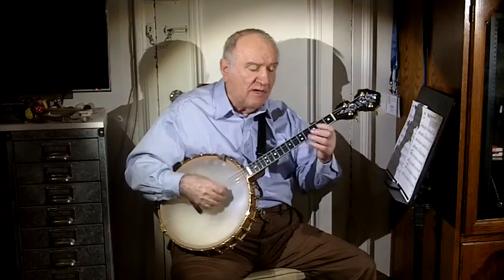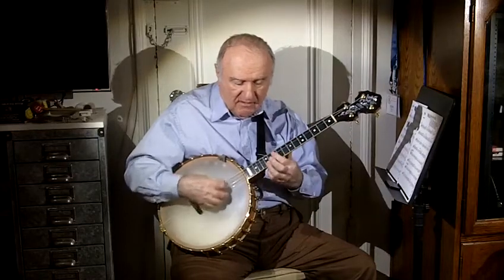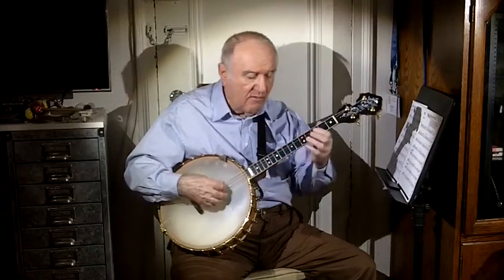The song Honeysuckle Rose is generally played in the key of F, and F is your favorite key for almost all instruments, especially in the jazz world.